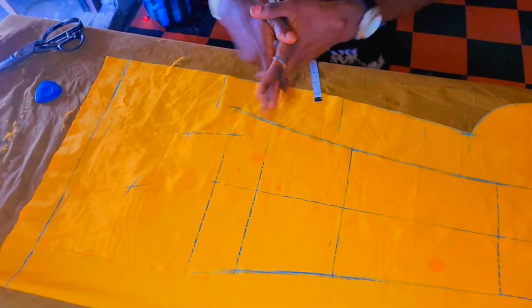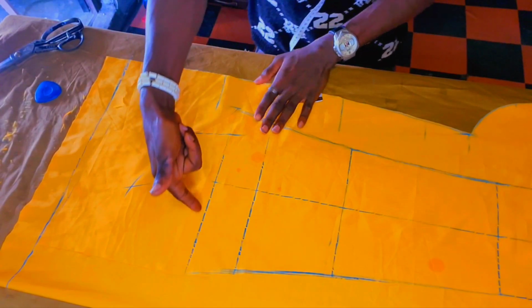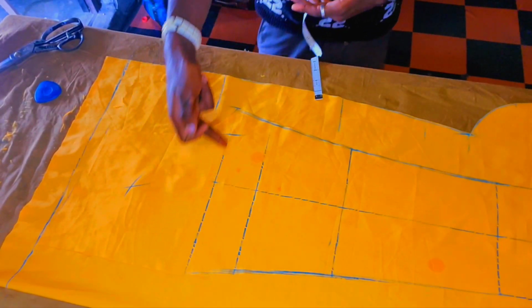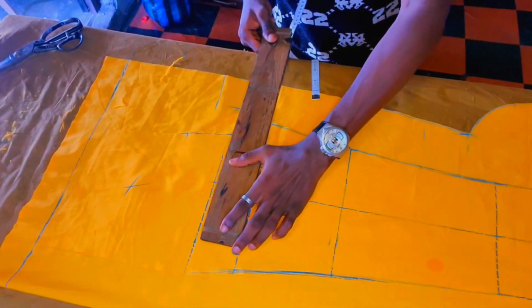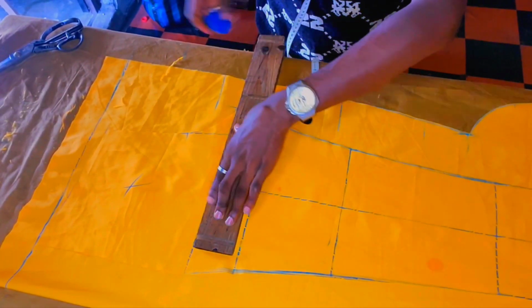All correct. So we'll begin now. We are going to connect this line. If you're going to extend it, draw this line out with the help of a meter rule. So we're going to extend that line.